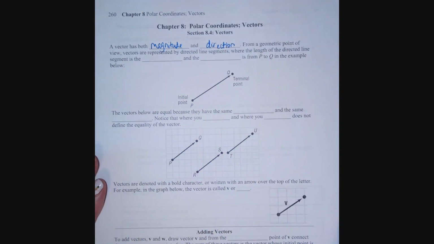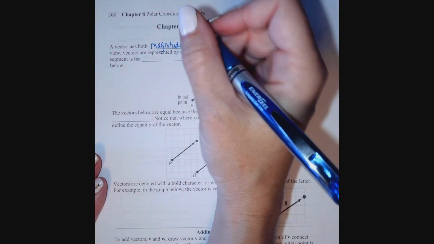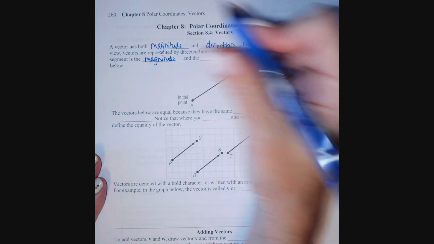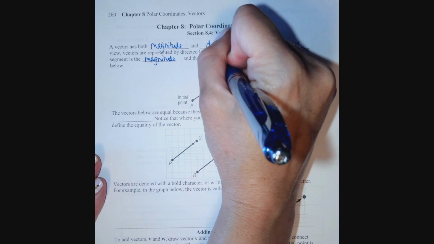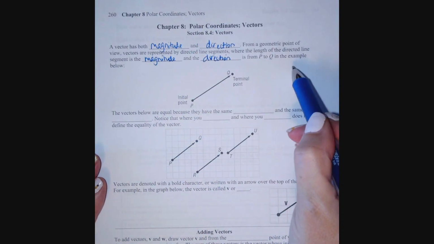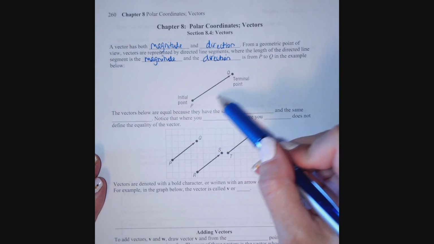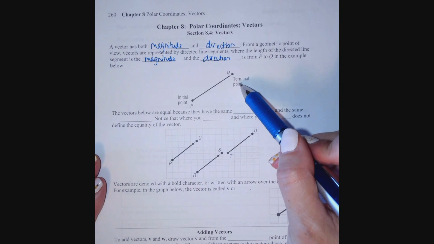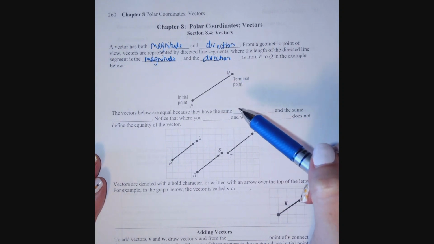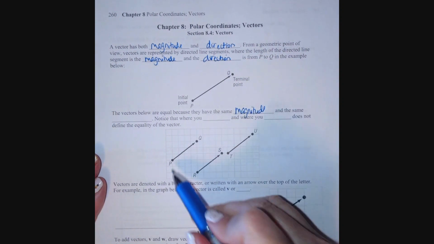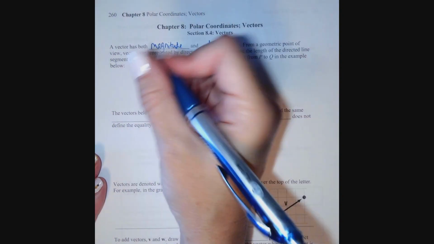From a geometric point of view, vectors are represented by directed line segments, where the length of the directed line segment is the magnitude, and the direction is from P to Q in this example. So we have an initial point and a terminal point, and we know which direction we're going because of the arrow. The vectors below are equal because they have the same magnitude, the same length, and the same direction.